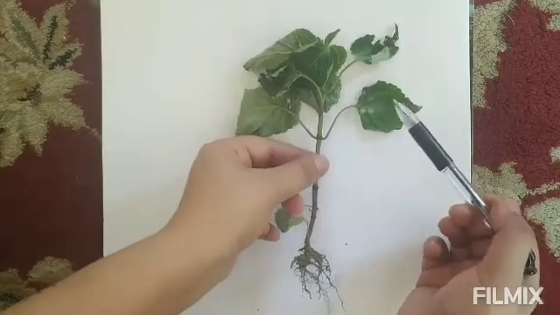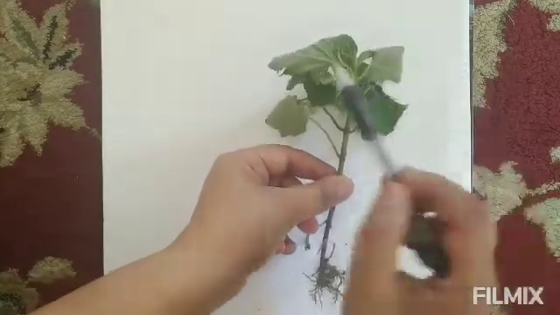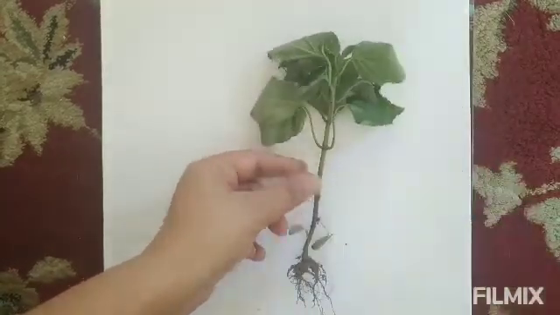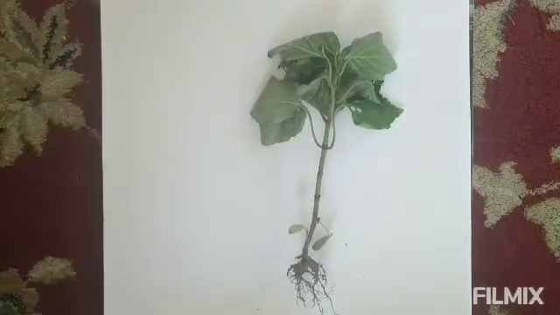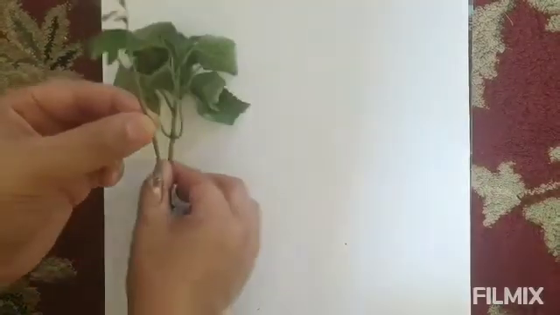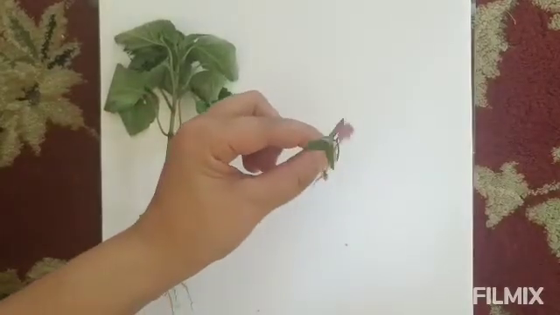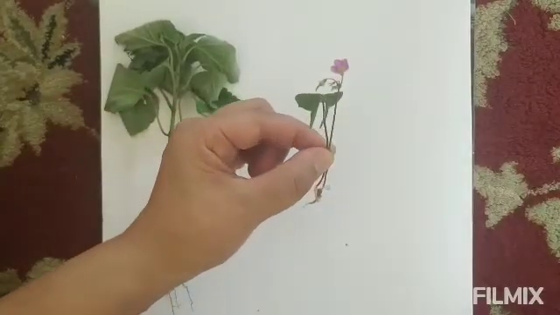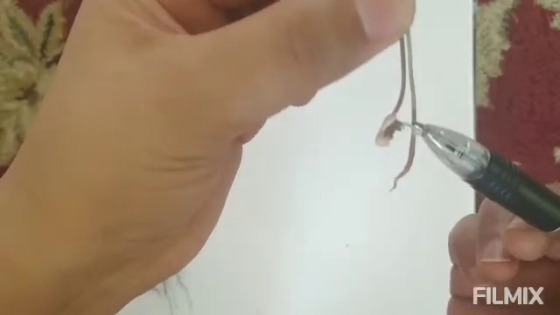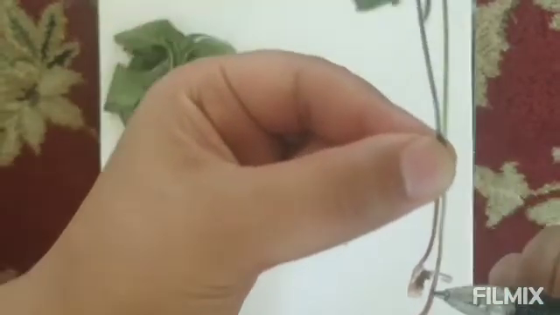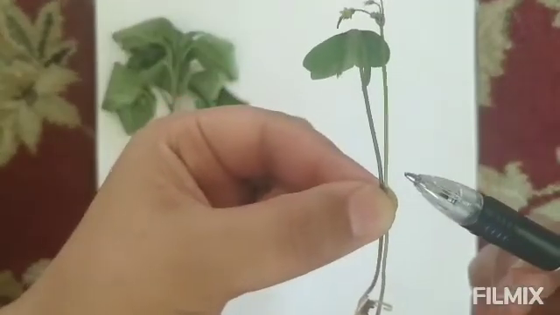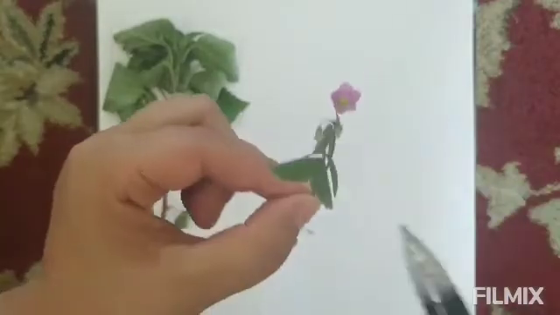And I don't have a flower in this plant, so I brought a different one for you. And let us look at this plant. We'll move this. If you can see this plant, look at this root. Yes, this is the root, and this is the stem.